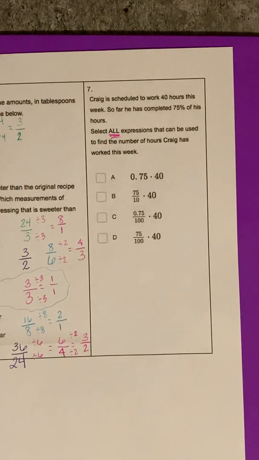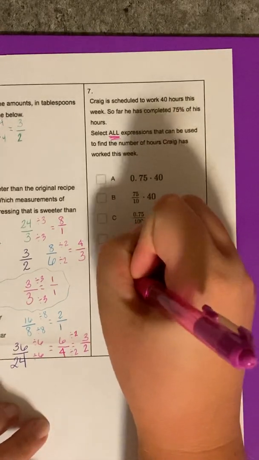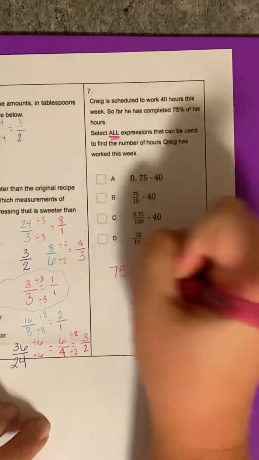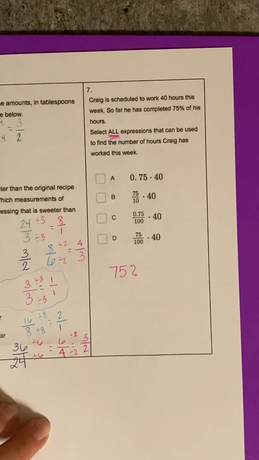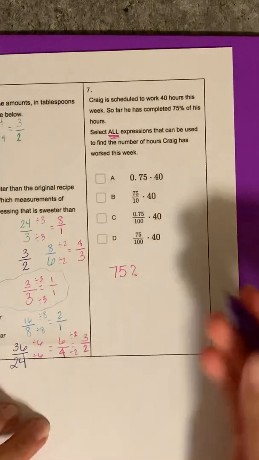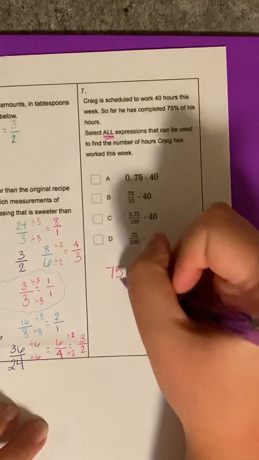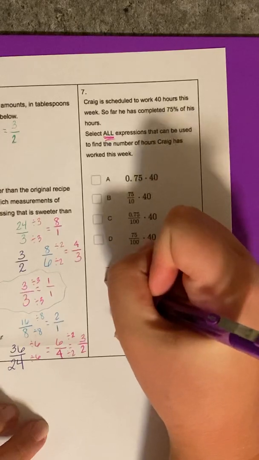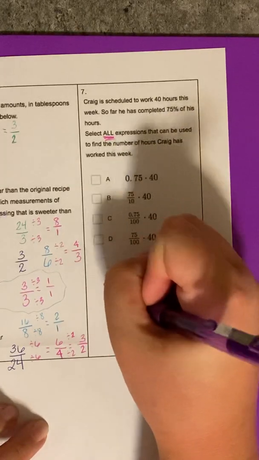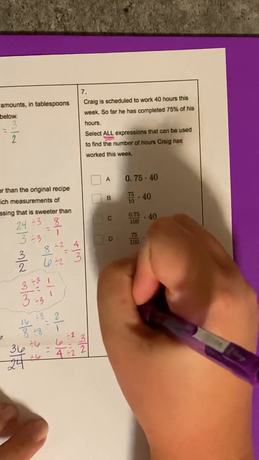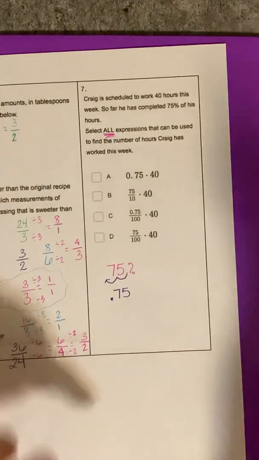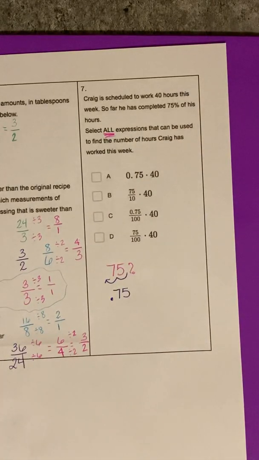All right, so if he worked 75% of the 40 hours, listen, 75%. If we have 75%, do you remember how we turn this into a decimal? We're going to take the whole number, 75, and we're going to move the decimal to the left 2 times. So this 75% is going to be 0.75. So for example, if you have 75% of $1, that's 75 cents.